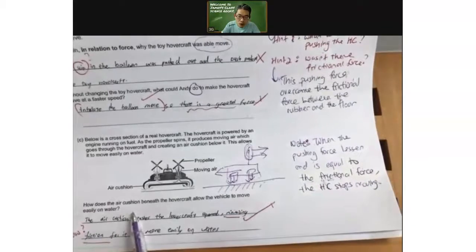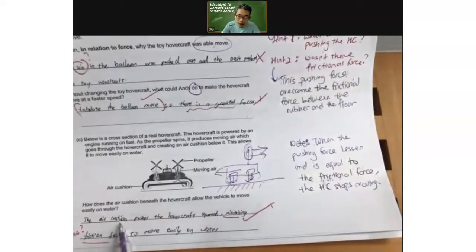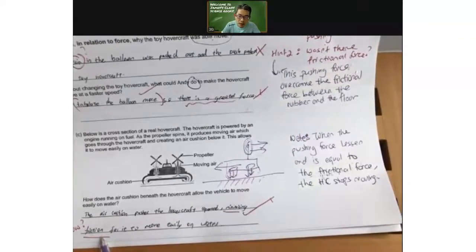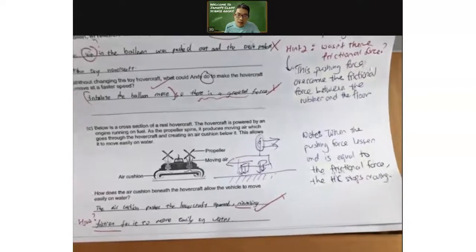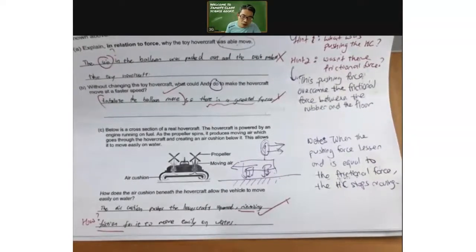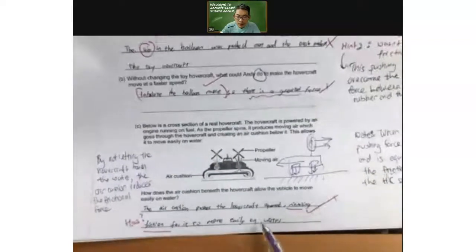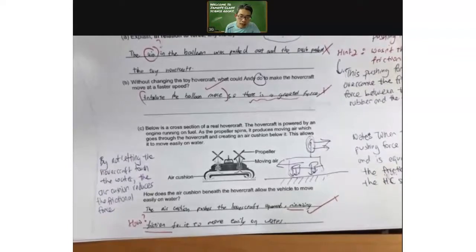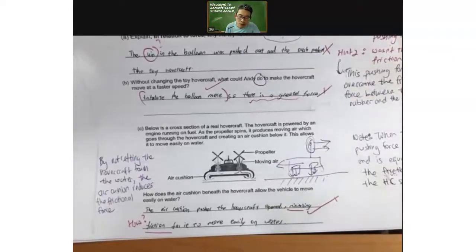So how does the air cushion allow the vehicle to move easily on water? I just talked about frictional force, right? So it will reduce frictional force, yes. How does it reduce frictional force? That's the question here. How would you answer the part about how it reduces frictional force? I think this is a pretty good answer, but I just thought let's extend our understanding a little bit more. So how does the air cushion help to reduce frictional force?